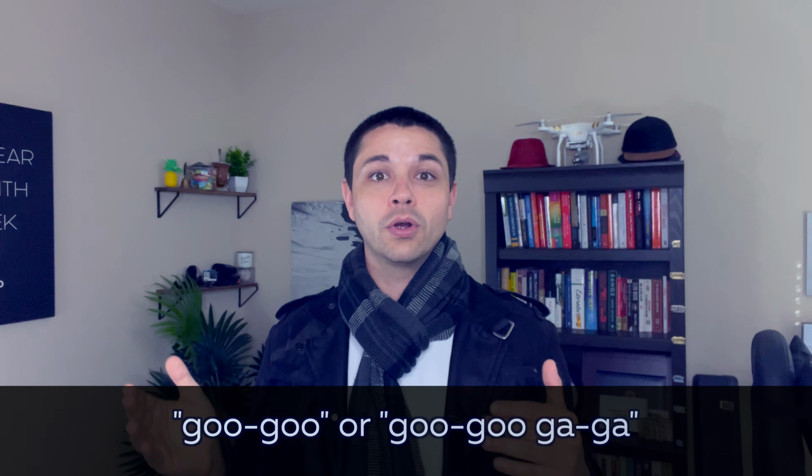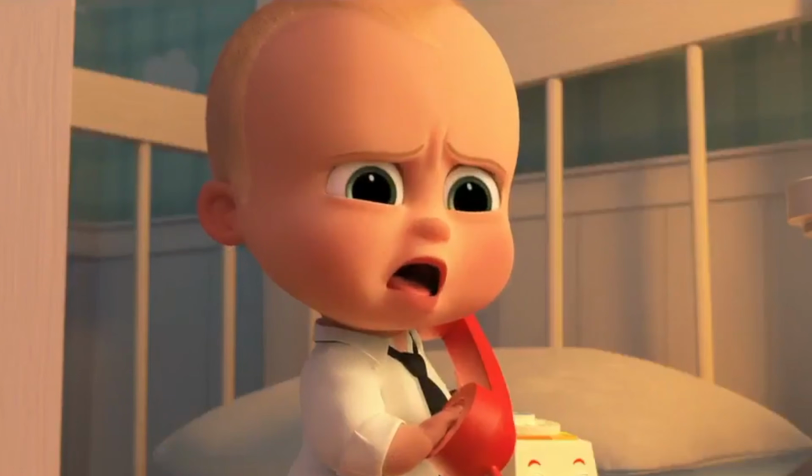The last example is really funny because it describes baby talk using baby talk. We say goo-goo or goo-goo gaga. Goo-goo gaga. And this is baby talk to talk about how babies talk. So if a child is a little older and has started to speak, but they see a baby somewhere and the baby is making some sounds, a parent might ask, "What did the baby say?" And the child can say, "Goo-goo."